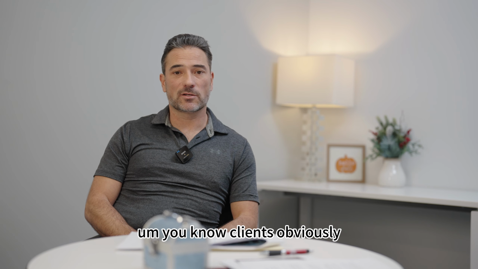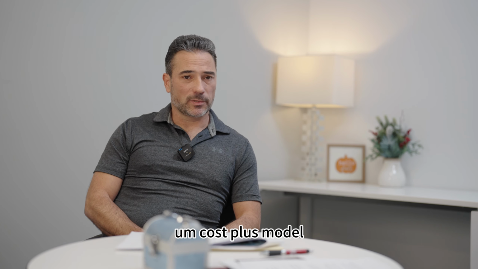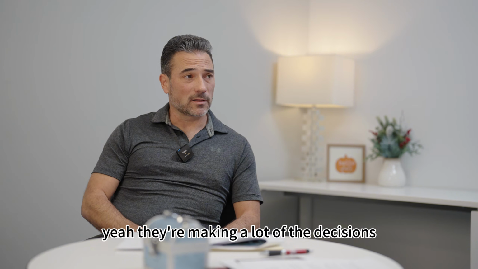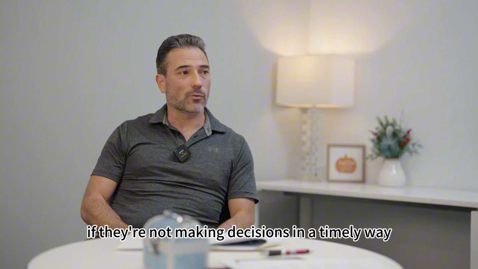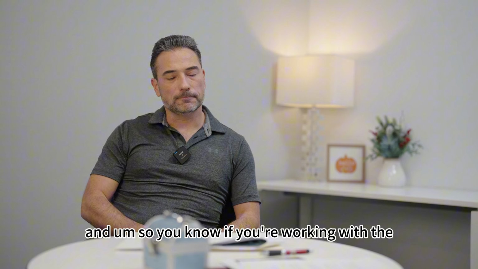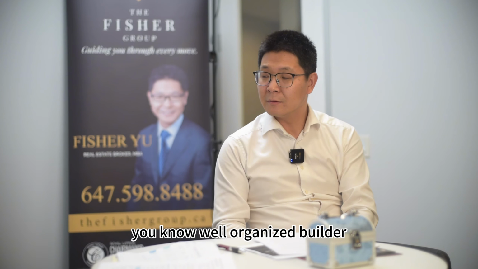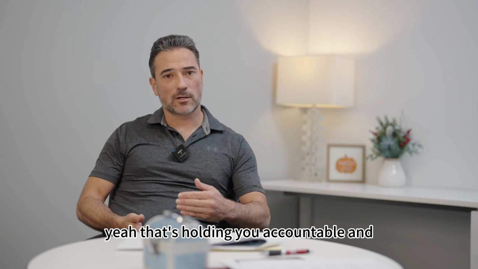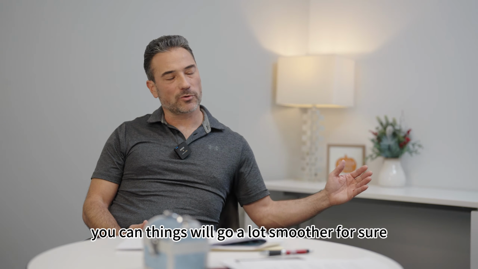Clients, especially in the project management and cost plus model, are making a lot of the decisions, and if they're not making decisions in a timely way, there's a snowball effect, and that creates delays. So if you're working with a well-organized builder that's holding you accountable and ensuring you're making decisions in a timely way, things will go a lot smoother for sure.